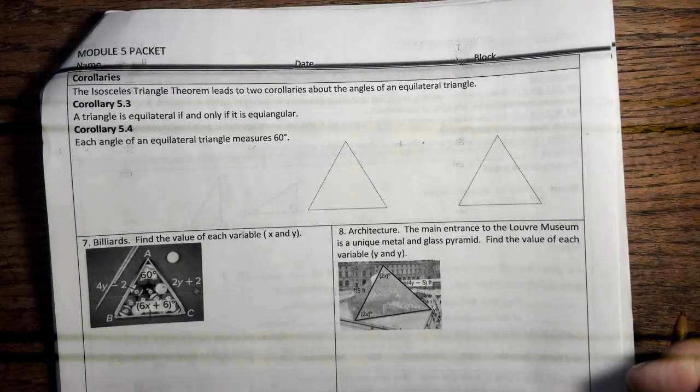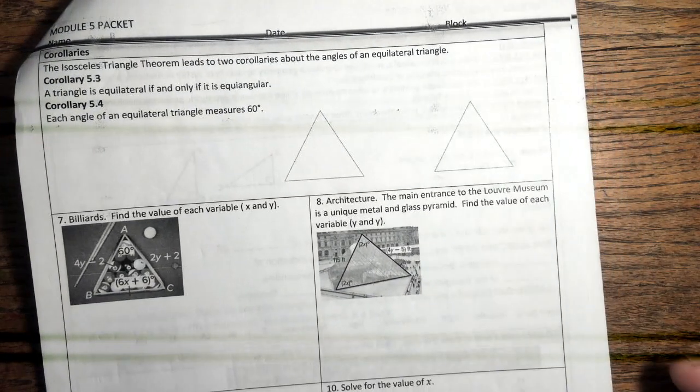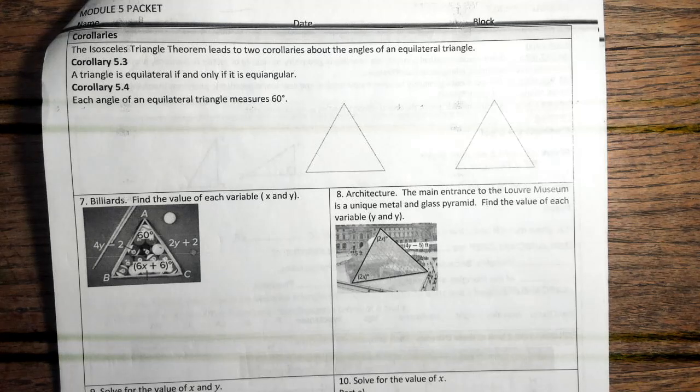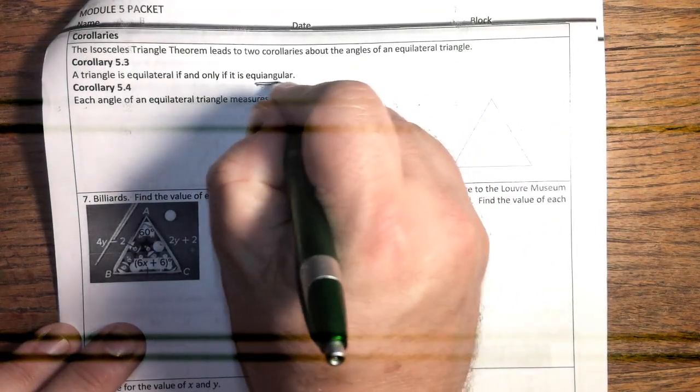Okay. Flip over here. We didn't do this in class. I cut this off to even up the two lessons that were remaining. So page 23, corollaries. The isosceles triangle theorem leads to two corollaries about angles of an equilateral triangle. So corollary 5.3, a triangle is equilateral if and only if it is equiangular.